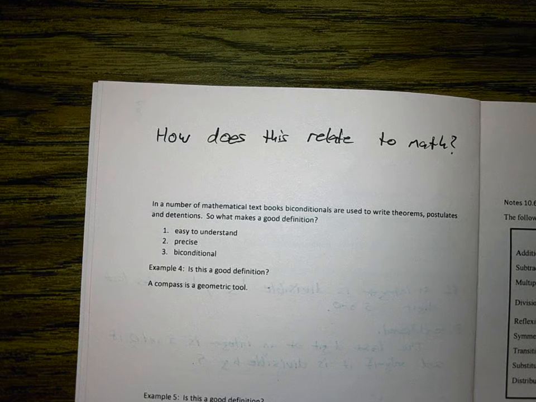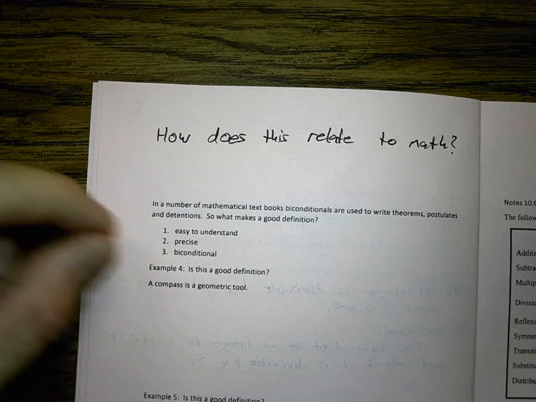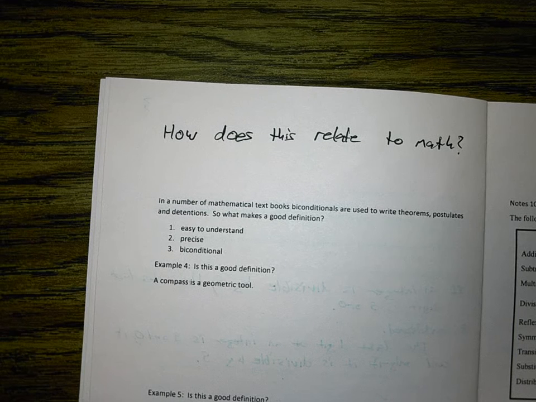So what makes a good definition? Number one, a good definition is easy to understand. Number two, a good definition is precise. Number three, a good definition is biconditional. In a mathematical world, a definition has to be biconditional. You have to be able to write a biconditional statement for it to be true. So example 4, is it a good definition? A compass is a geometric tool.